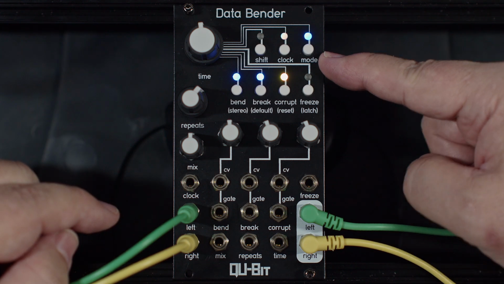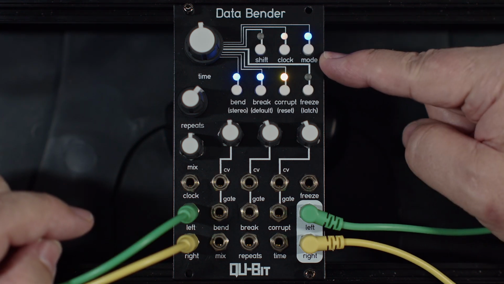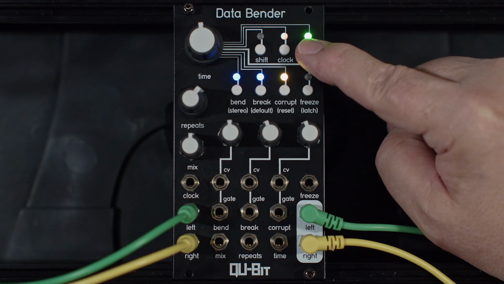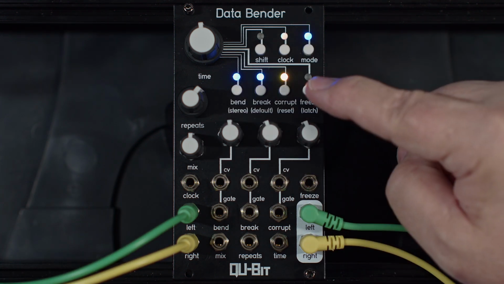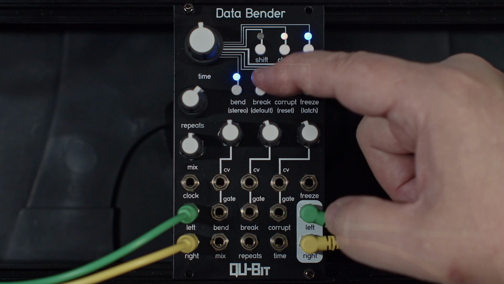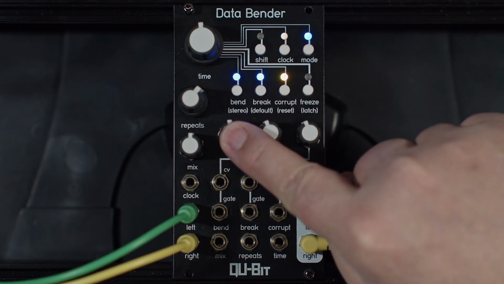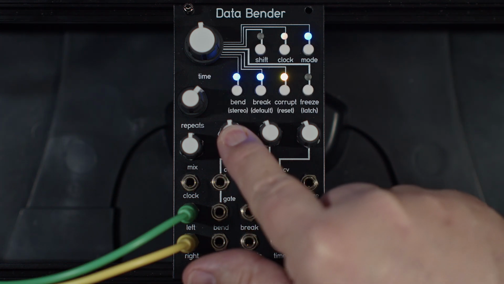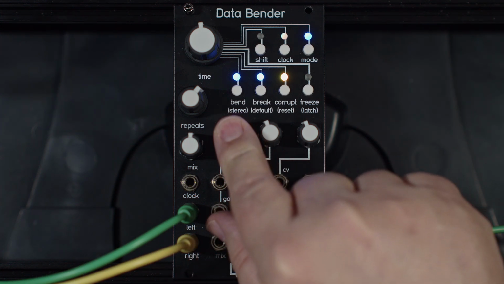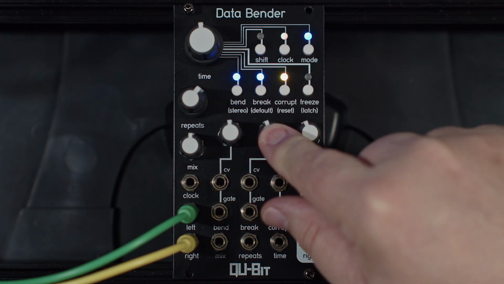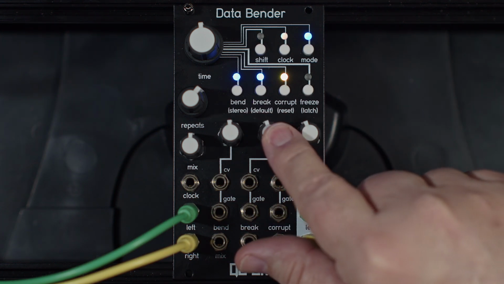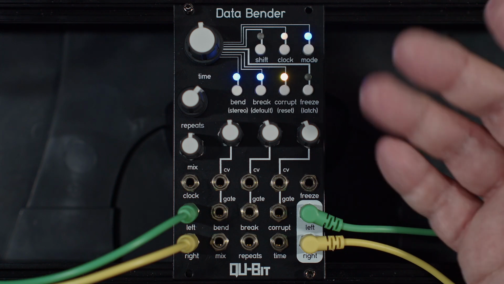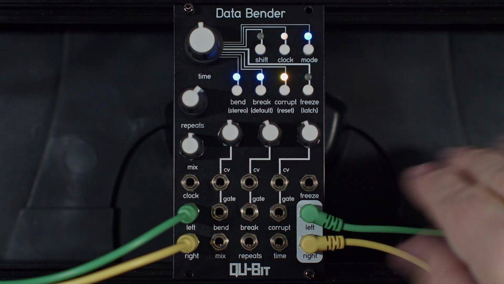There's a mode button over here. Now, this is a macro mode if it's a blue LED, or a micro mode if it's a green LED. And this mode toggles how the effects bend and break work, specifically the green LED. The bend button and its attenuator simulate vari-speed pitch changes, reverse audio, clicks and pops, etc. The break, in its default mode, emulates malfunctioning audio devices such as a glitch or stutter you might get on a scratched CD, playhead wobble, and audio dropouts.